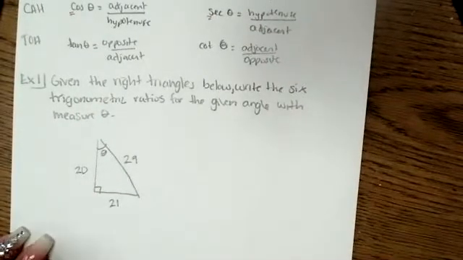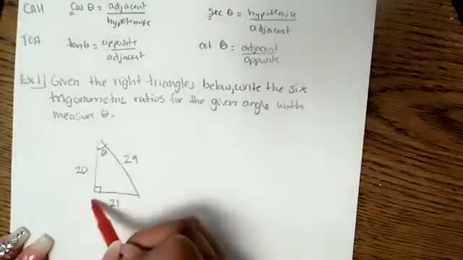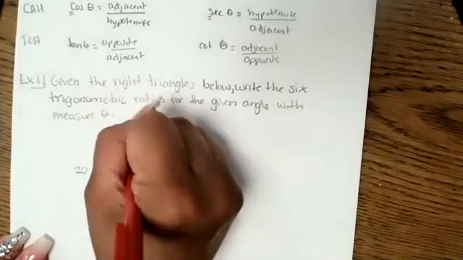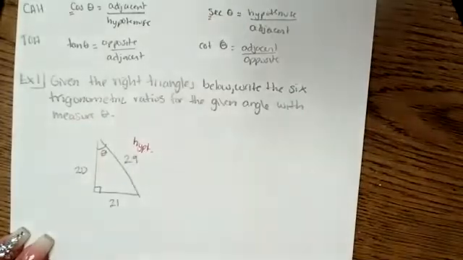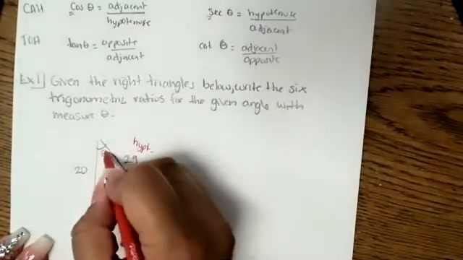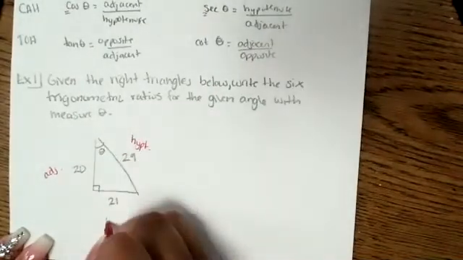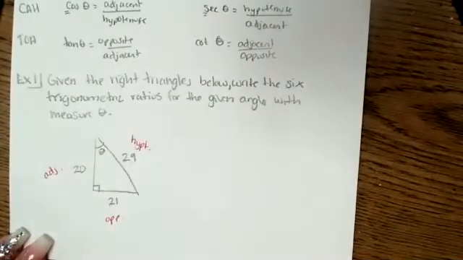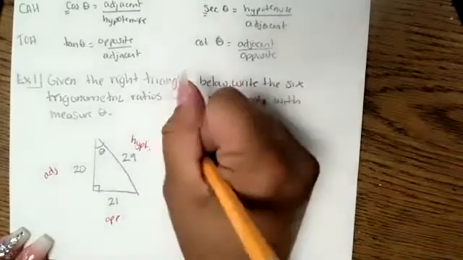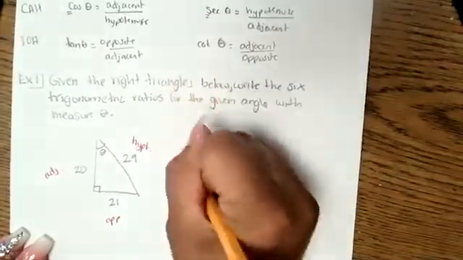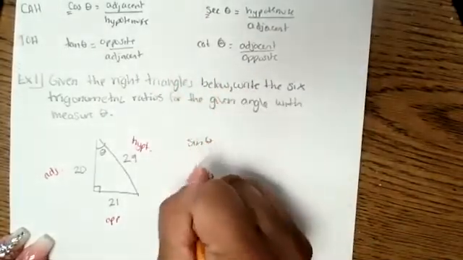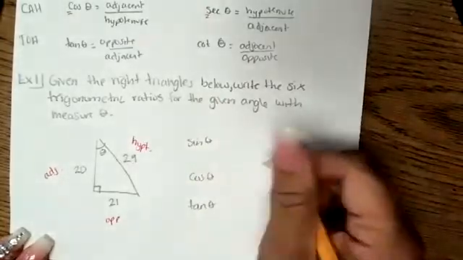Now here, the hypotenuse is always going to be opposite the 90. So this one is the hypotenuse. The adjacent is always touching the angle. So this is going to be the adjacent here. And the opposite is opposite of the angle. Now it's asking for the six trig ratios. So it's asking for the sine, the cosine, and the tangent.